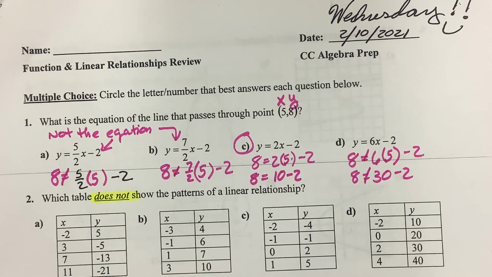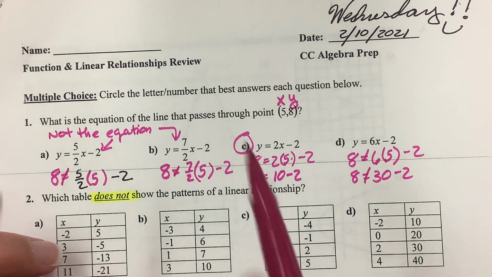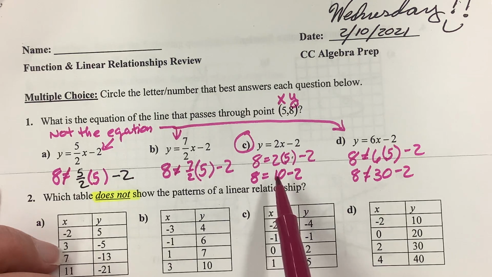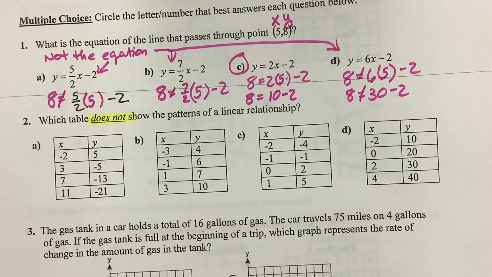So all that is a way of telling you to check to see if the point is on the line. That's not the equation, that's not the equation. Only C worked.